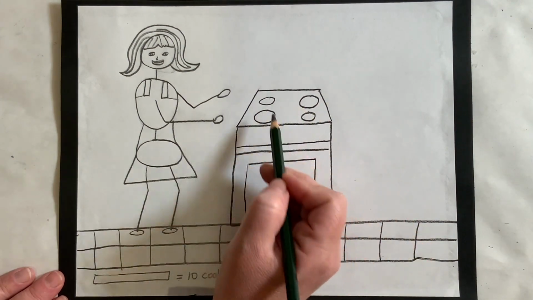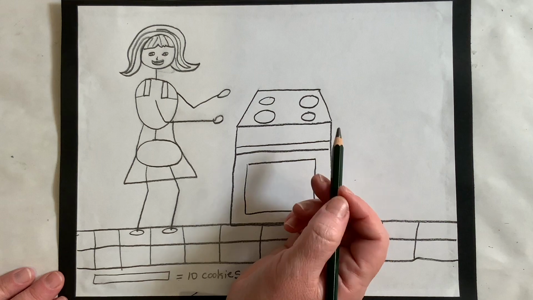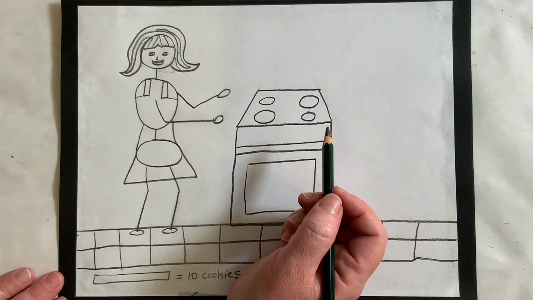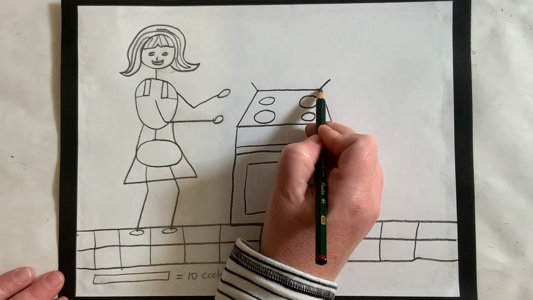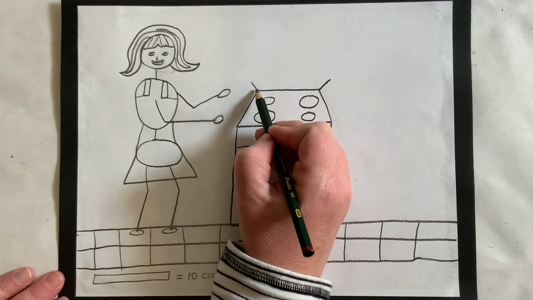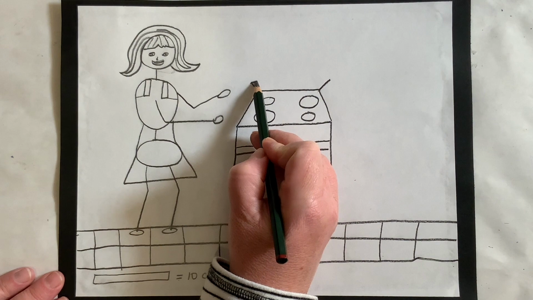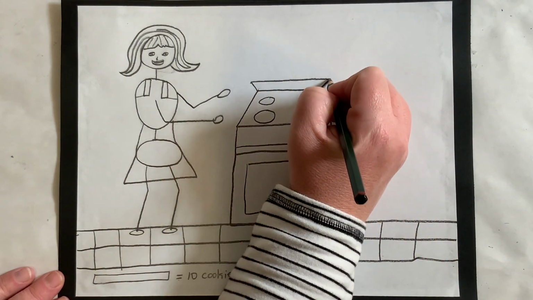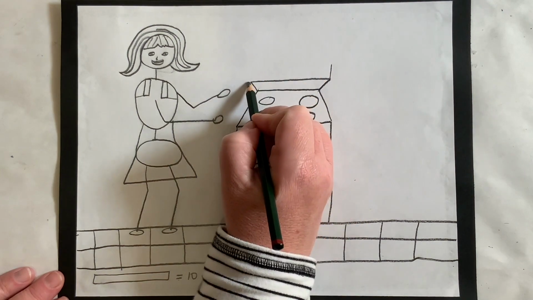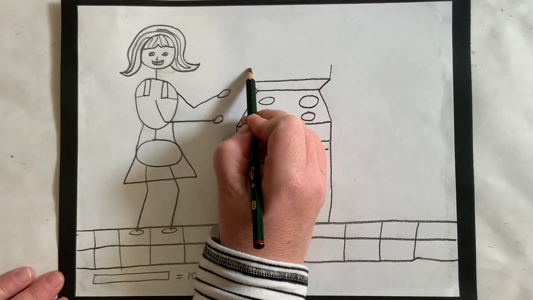So you can draw ovals. It's fine. It doesn't have to be perfect. And then I'm going to draw 2 more diagonal lines going this way. So you might want to watch. And we're going to come straight across. And now I'm going to draw a rectangle on top.